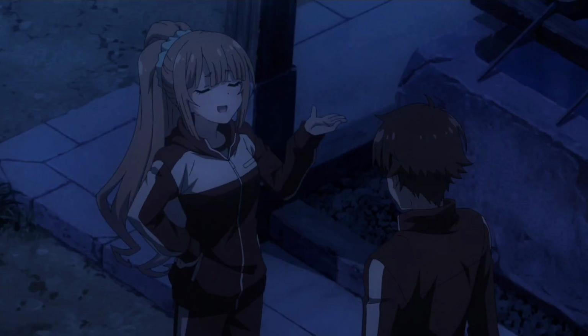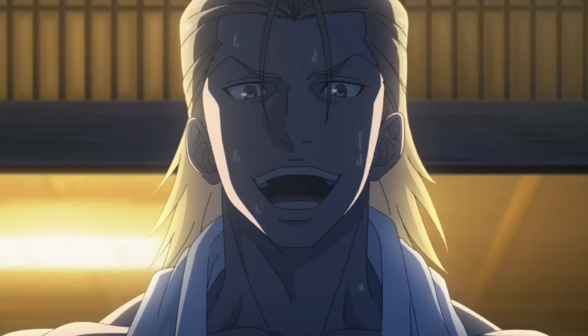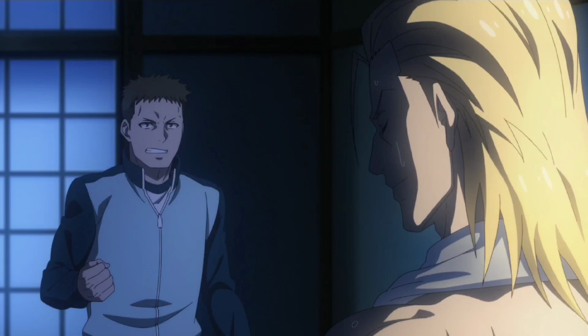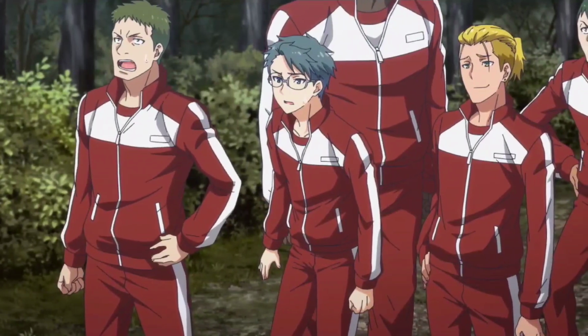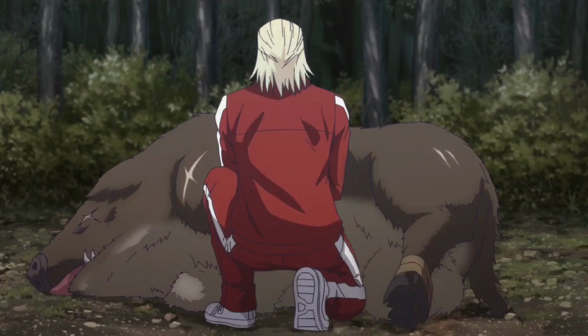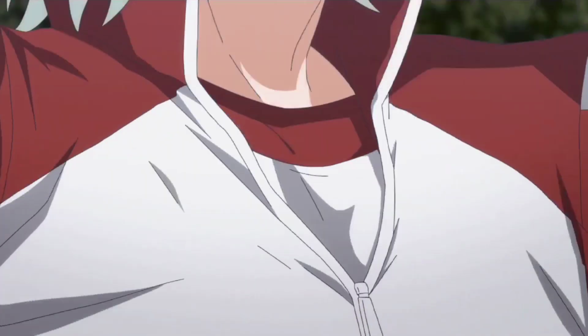Next point, the anime for some reason wants to make Kenji more of a freak of nature than he is in the light novel. For one, he does not jump off of a cliff face in the source material. He does, however, encounter a wild boar, though it's left up in the air whether he actually took it down. I'm not particularly mad at that change though.